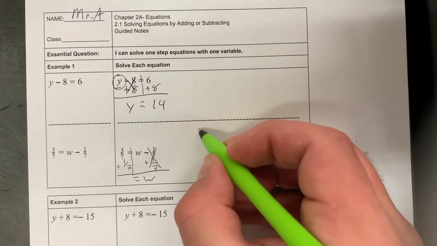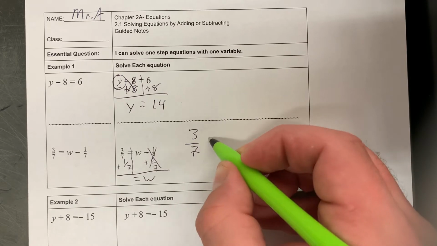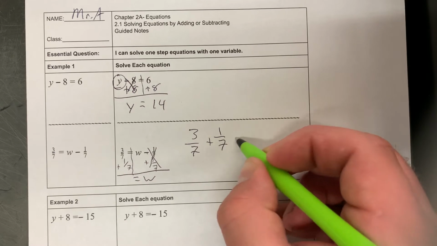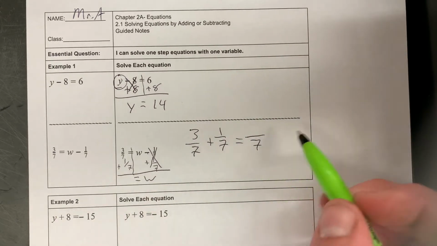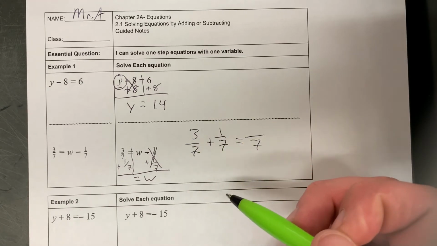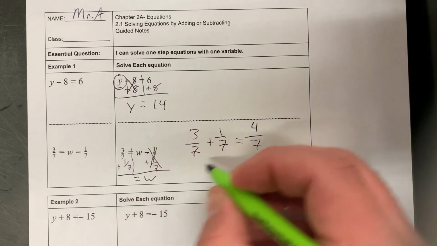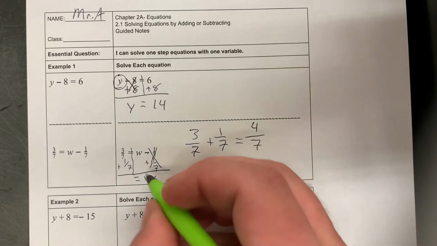Just a reminder that when we're adding fractions here, we have to have like denominators. So I have 3/7 plus 1/7. The bottoms stay the same since it's the same denominator. It always needs to be the same when we're adding fractions. I can add the top numbers though. 3 plus 1 gives me 4. So I have w equaling 4/7.